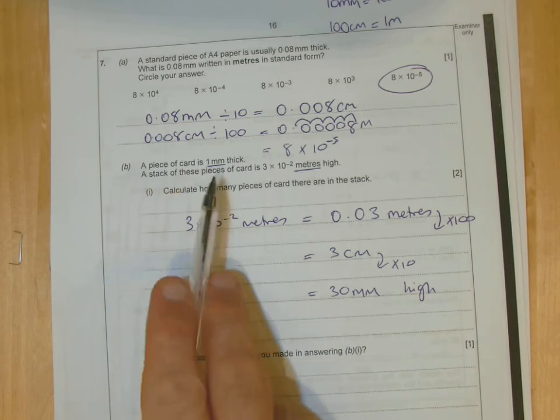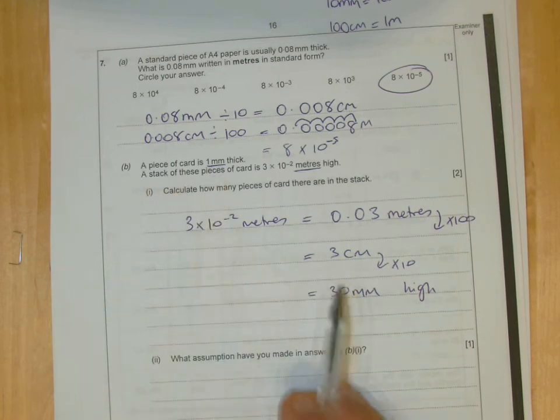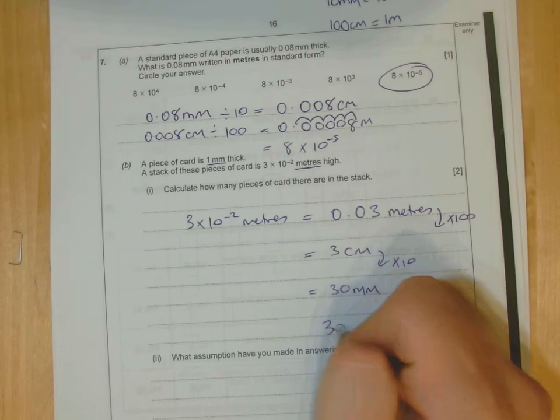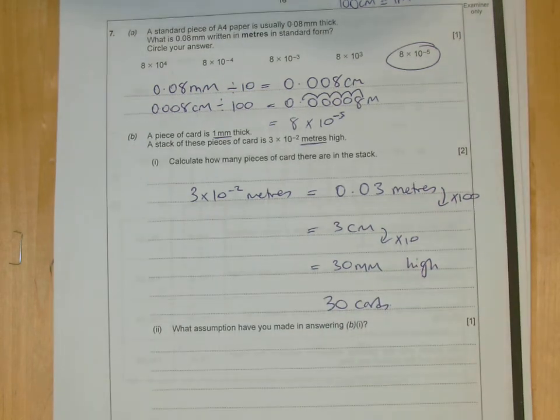Now, one piece of card is 1 millimeter, so if we've got 30 millimeters, we must have 30 cards. And in part 2, what assumption have we made in answering B part 1? Now, the only thing I could think of, and I checked the mark scheme on this to double check, is that when you stack these cards, sometimes with cards you can have gaps between them. Maybe air gets in, maybe it's slightly bent.